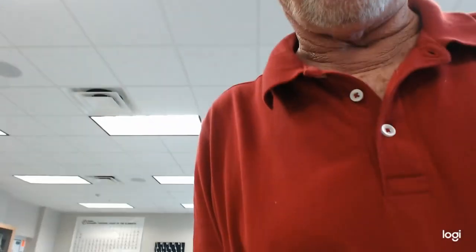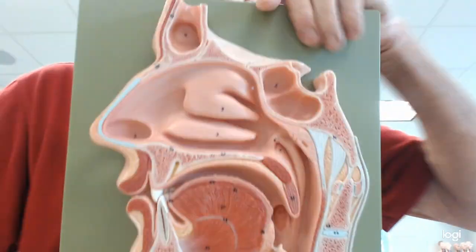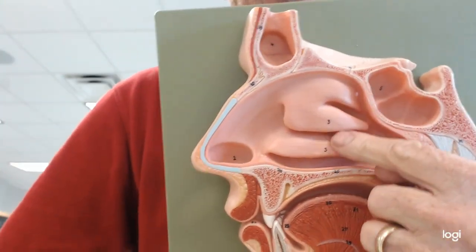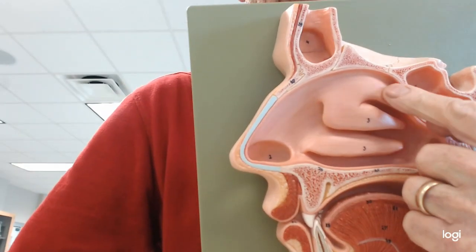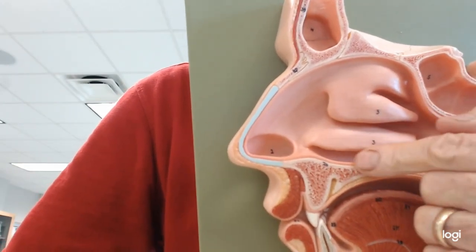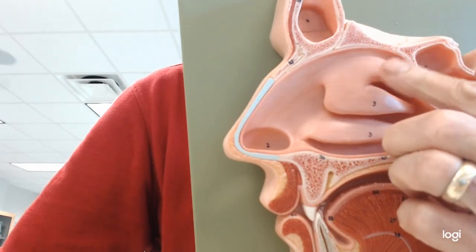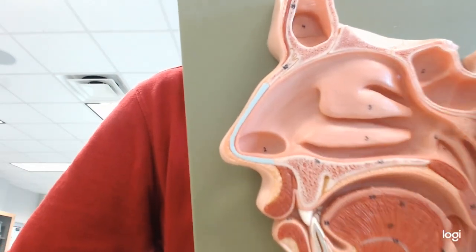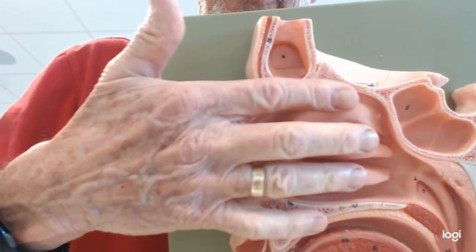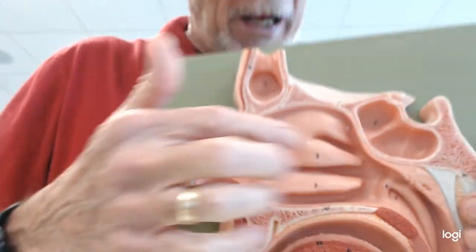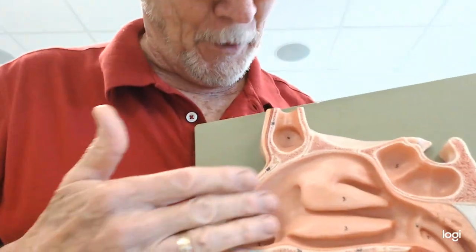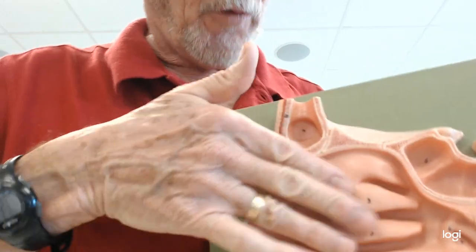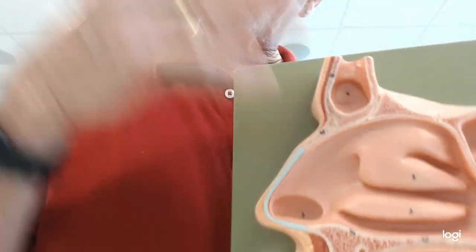Now I'll turn it down some so I can hold it up easier. The conchae, remember, are these structures here. Actually, the bones underneath are more commonly referred to as conchae, and the entire structure is called a turbinate. These are the turbinates, and they are designed to bring air in from the front, from the nostril, and move it around over these turbinates to moisturize it and filter it.